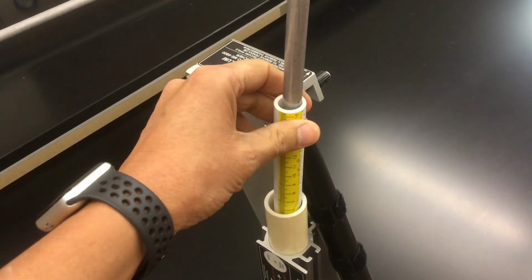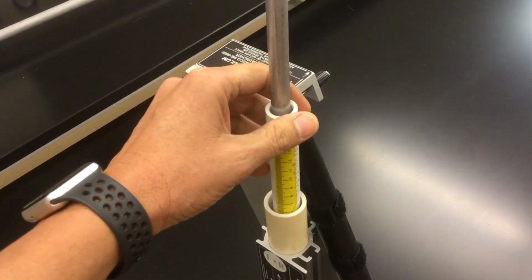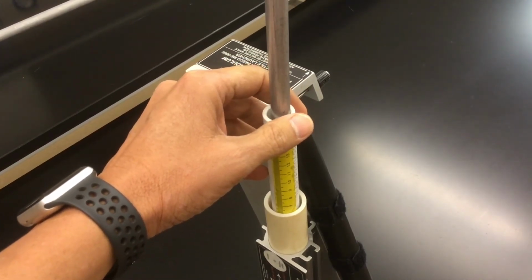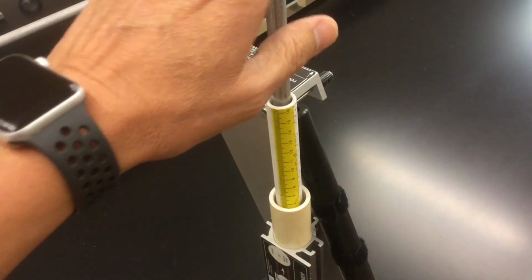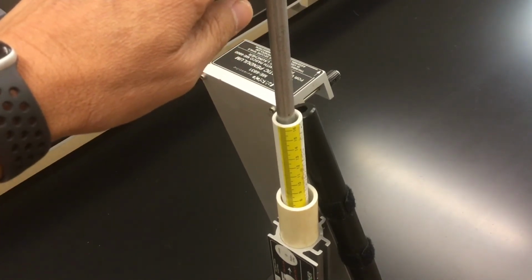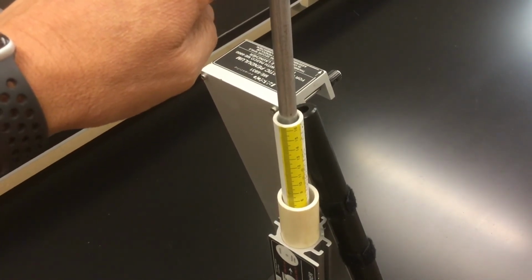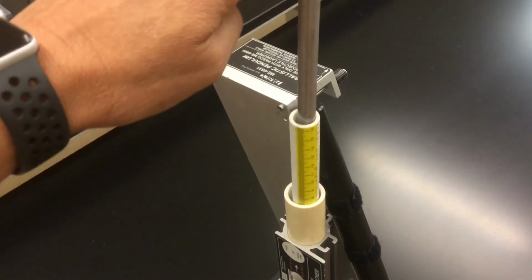And right now it's completely unloaded. So I'll read off some measurements, but this is sitting at about maybe the 6.1 or 6.2 centimeter mark. And what I'm going to do is take some weights and start to stack them on here. And we're going to see how much it compresses under the load of 1/2 kilogram, and then 1 kilogram, and 1.5 kilograms, and so on.